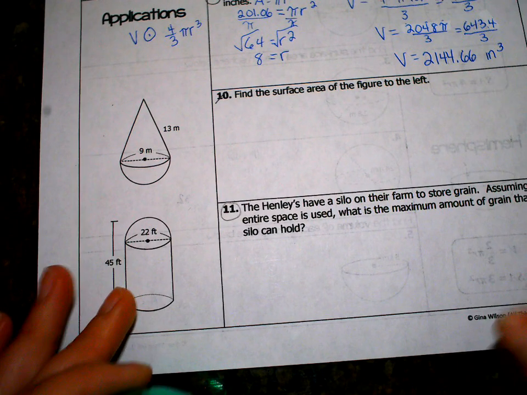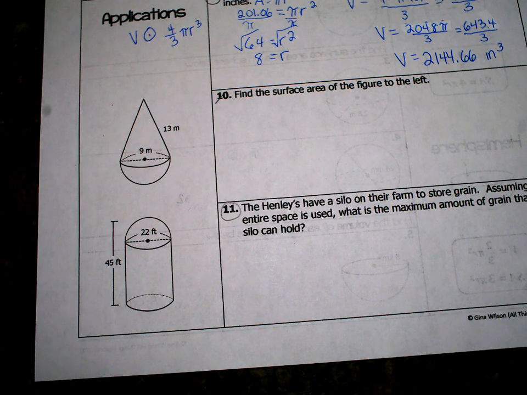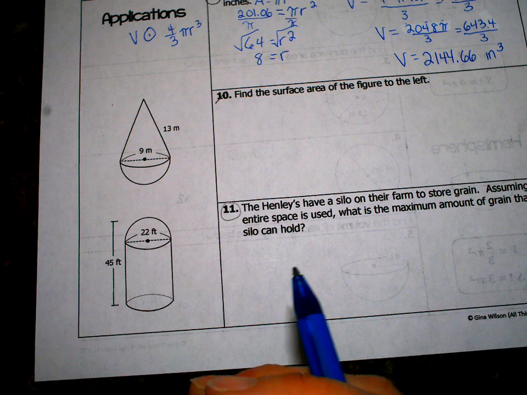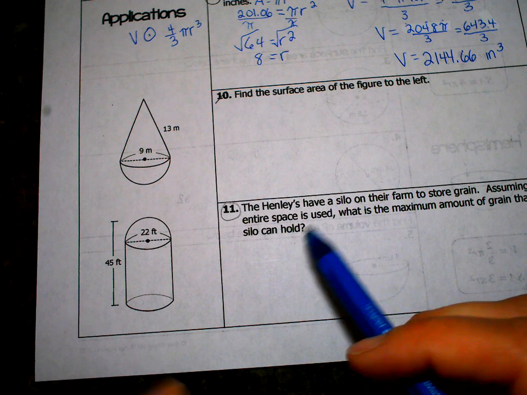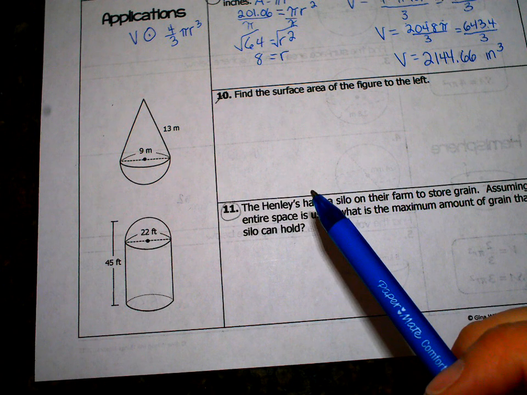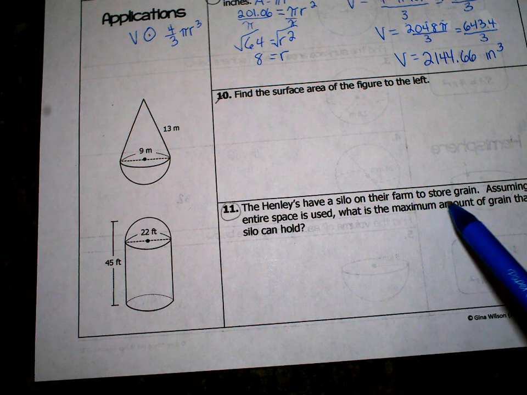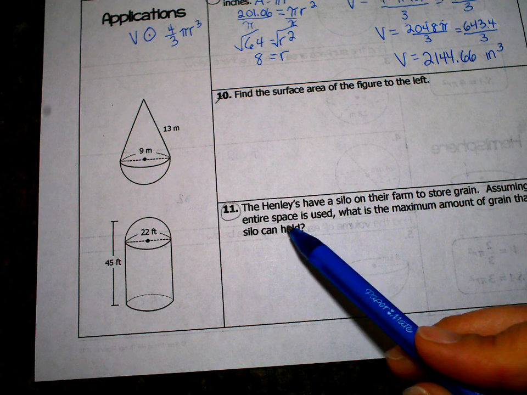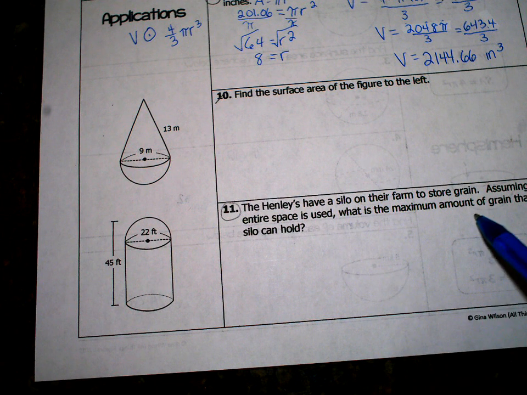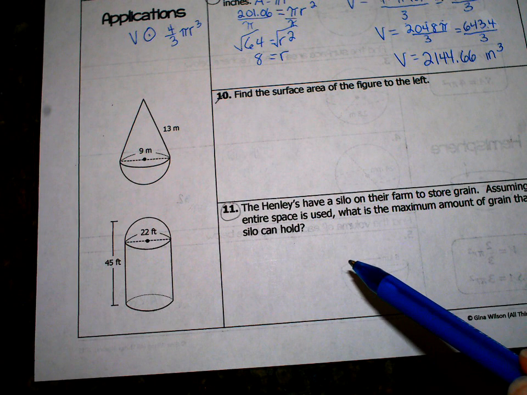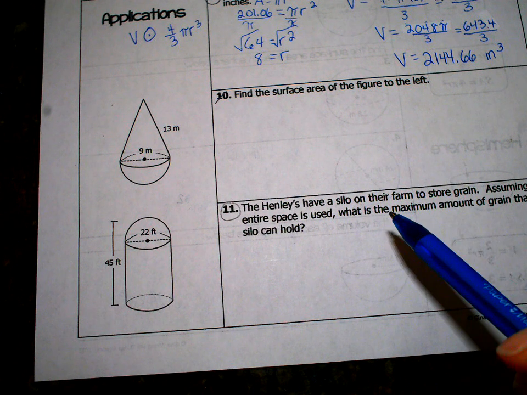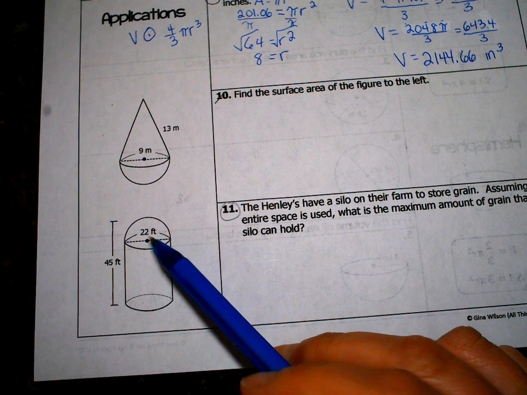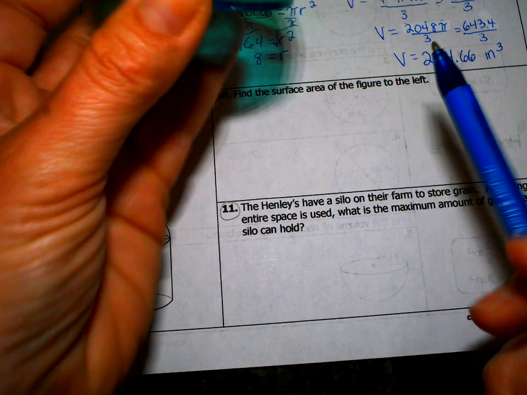Okay, going down to the bottom. I have a multiple-part question. The Henleys, the farmers, have a silo on their farm to store grain. Assuming the entire space is used, what is the maximum amount of grain that the silo can hold? All right, so I have obviously a cylinder and I have a hemisphere.